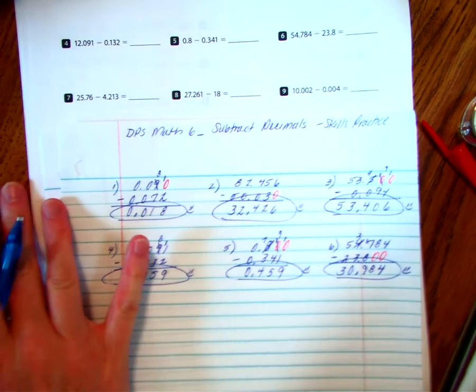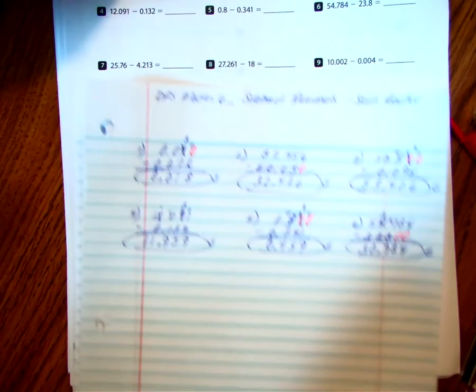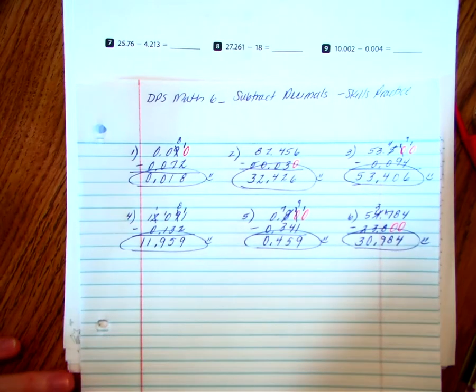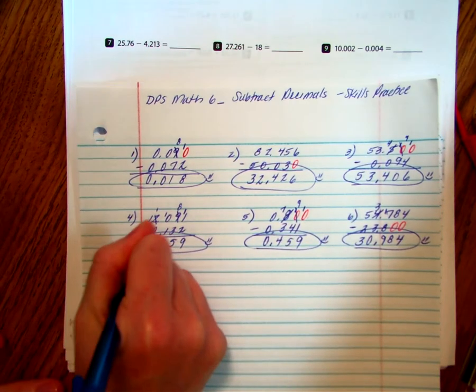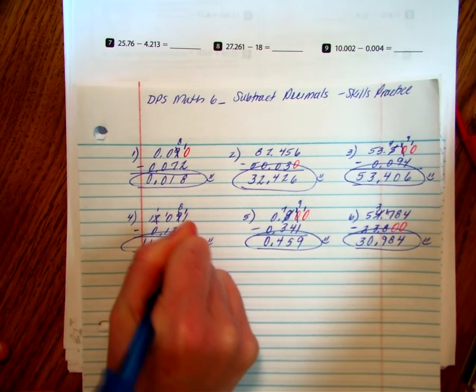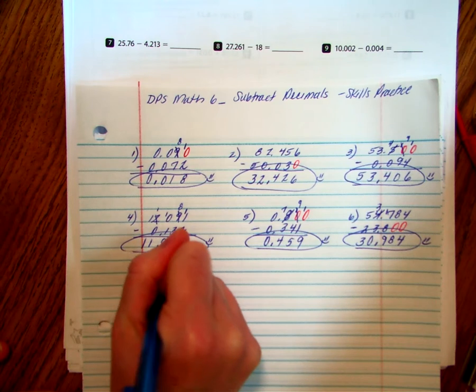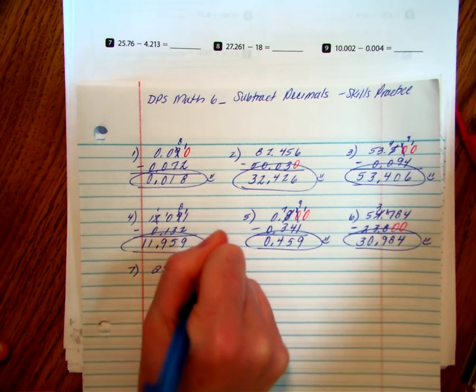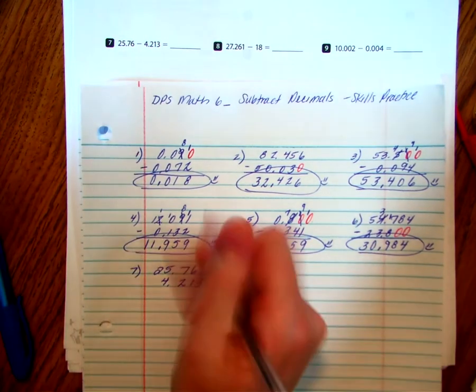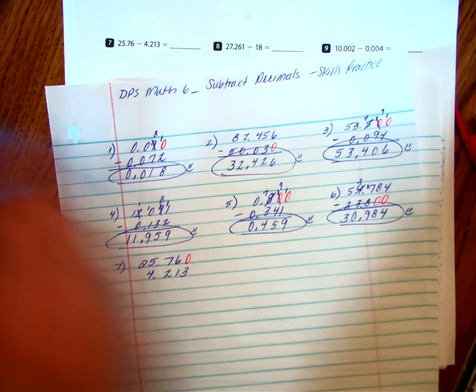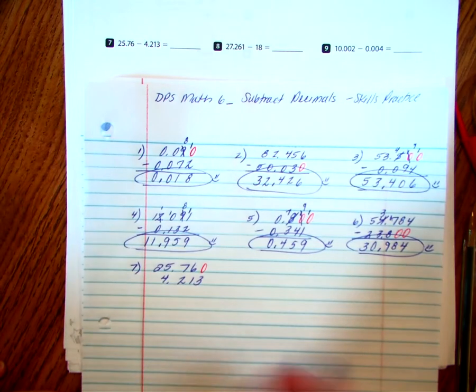Okay. Trying to scoot in some room here. Number 7. 25 and 76 hundredths, minus 4 and 213 thousandths. Get that placeholder in there so you'll be able to regroup accordingly. Remember, you're lining up your decimal places.